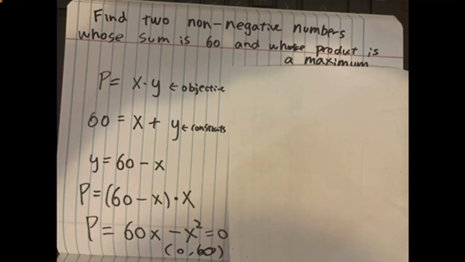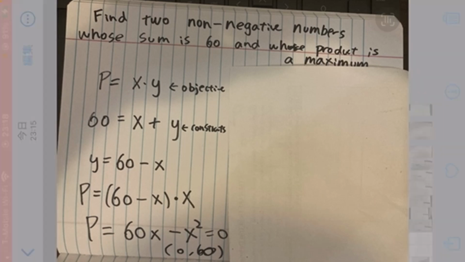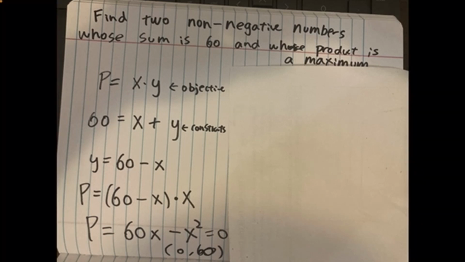First, we have to isolate y equals 60 minus x so that we can plug it into the objective function, which gives you 60x minus x squared. Now we set it equal to 0 because we have to look for the interval of interest, and you will end up getting 0 to 60 as the interval of interest.